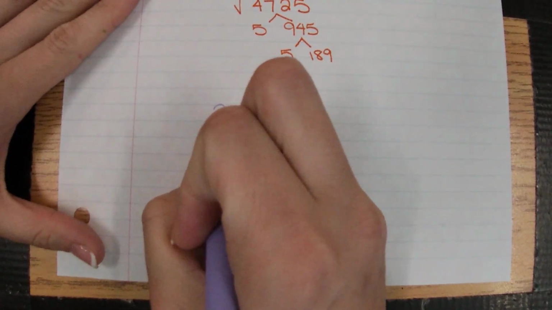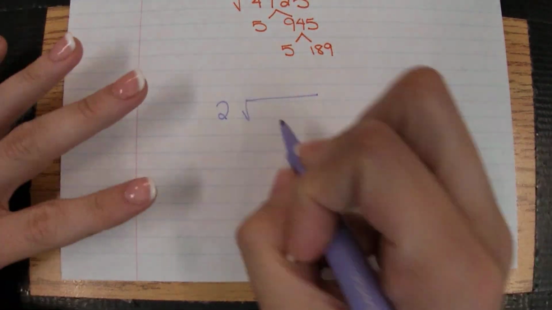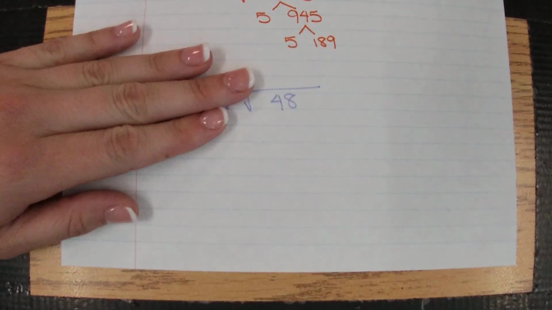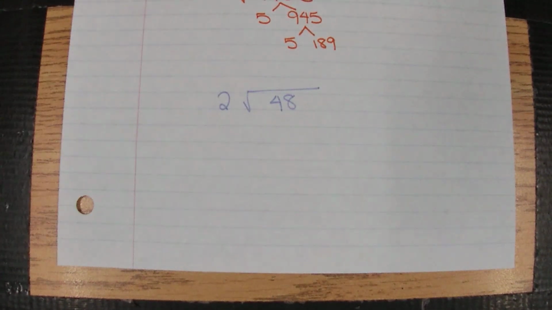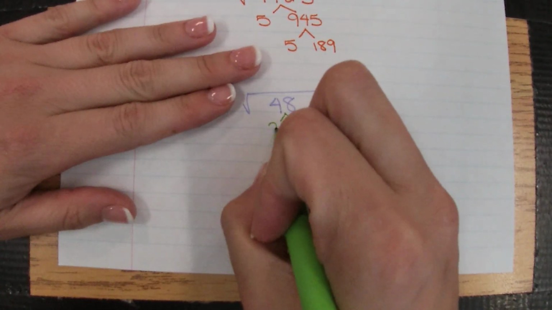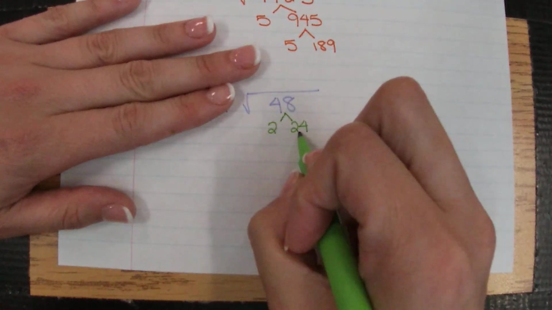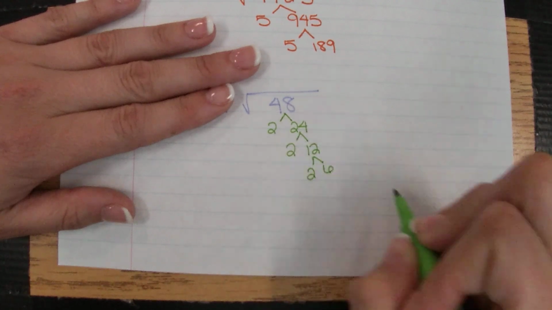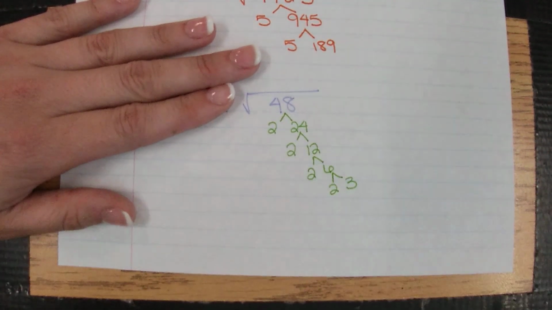Last thing I want to look at then is what happens if there's already something sitting out in front. So what if we have something like 2 square root 48? The process does not change here either. We are still just going to focus on what's inside the square root, and we are going to prime factor inside the square root. So 48, I don't know, maybe I'll do 2 and 24, 2 and 12, 2 and 6, 2 and 3.